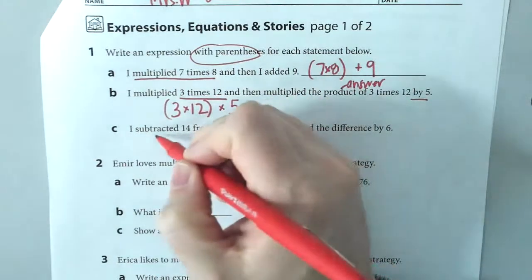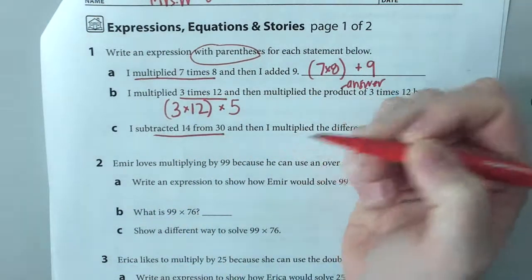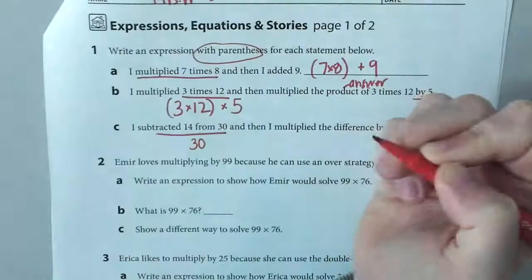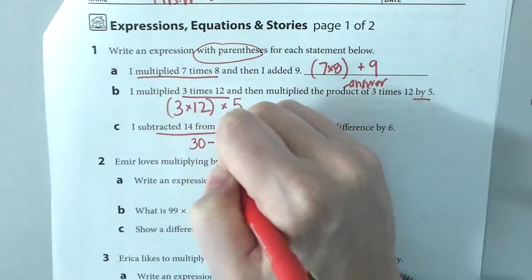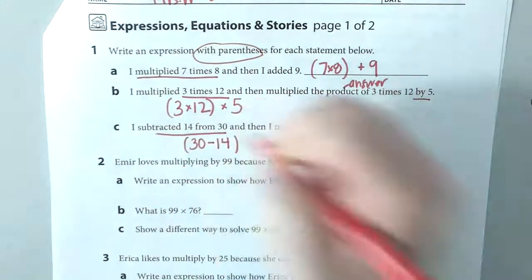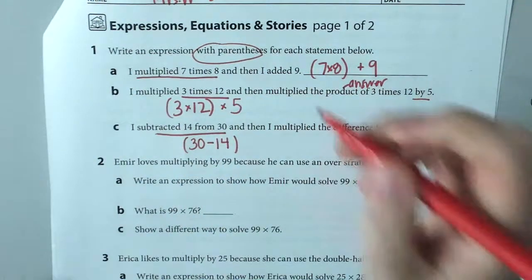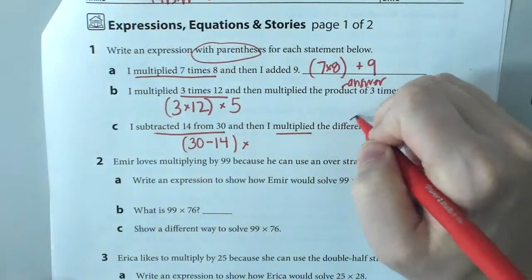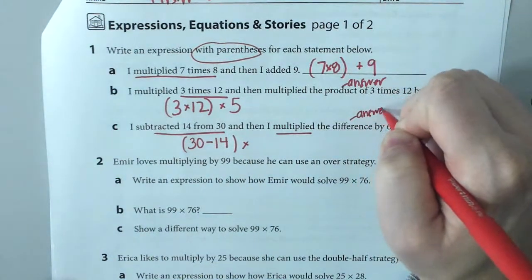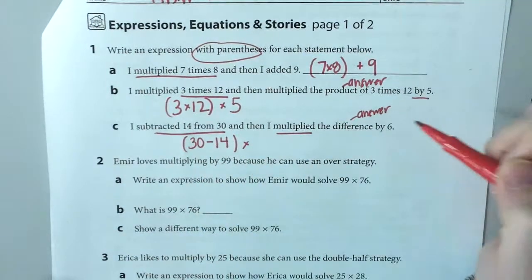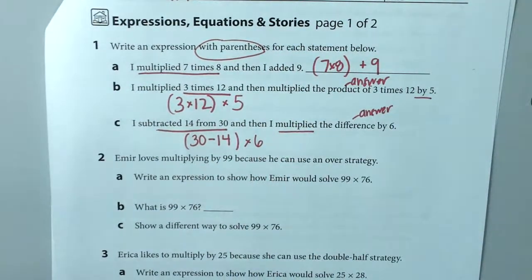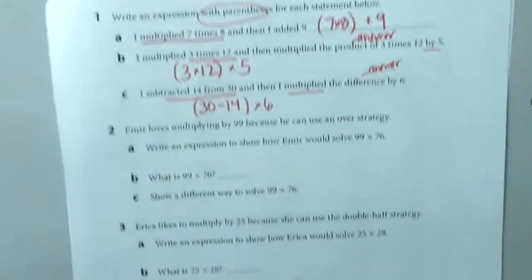I subtracted 14 from 30. So that means I had 30 first. Then I subtracted 14, hug it with parentheses. And then I multiplied the difference. Difference is the answer when you subtract, by 6. That's the equation for that one.